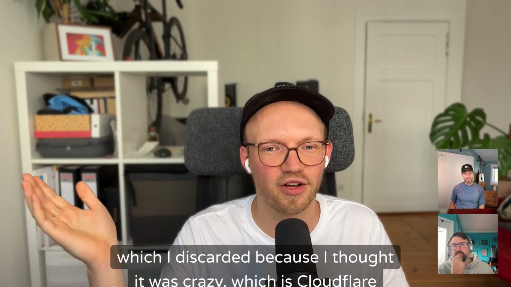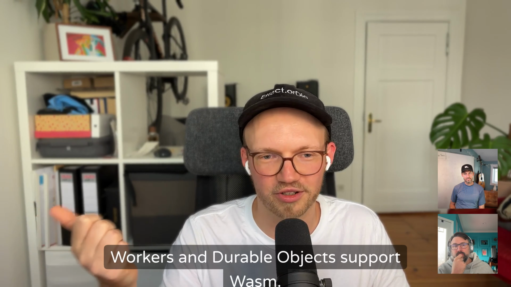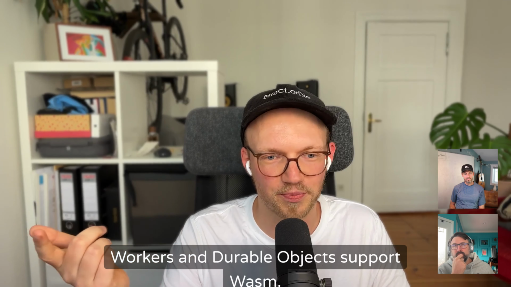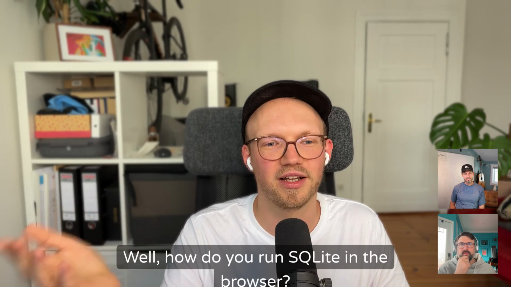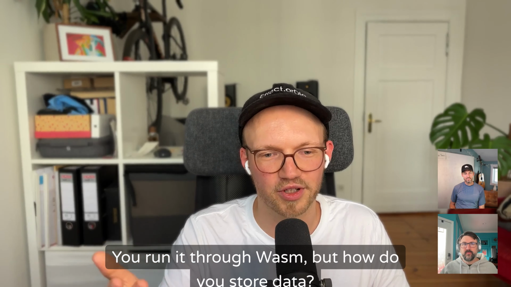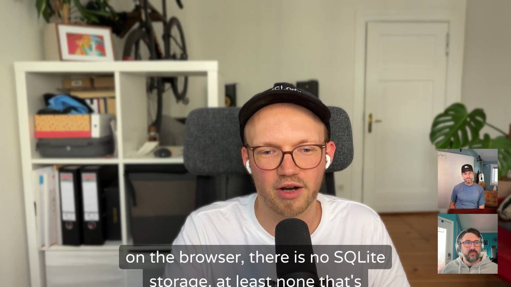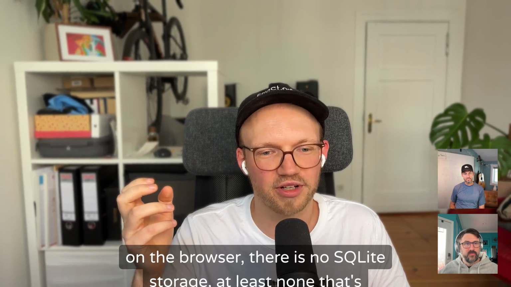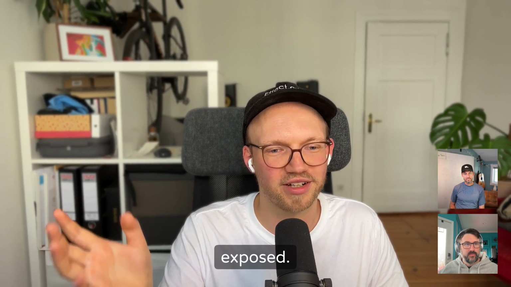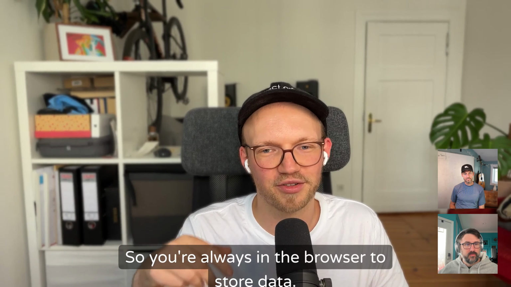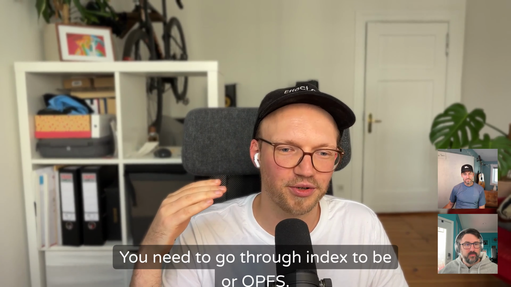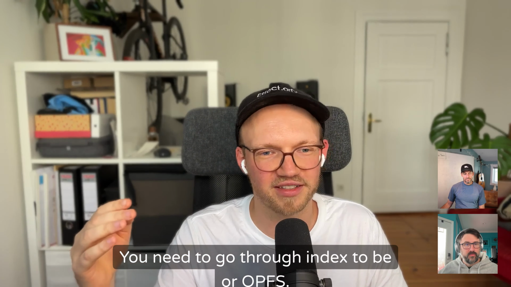But then I thought, okay, maybe I'm coming back to my initial idea, which I discarded because I thought it was crazy: Cloudflare workers and durable objects support WASM. Well, how do you run SQLite in the browser? You run it through WASM. But how do you store data in the browser? There is no SQLite storage, at least none that's exposed. To store data in the browser, you always need to go through IndexedDB or OPFS.